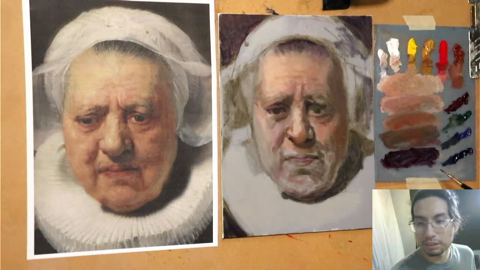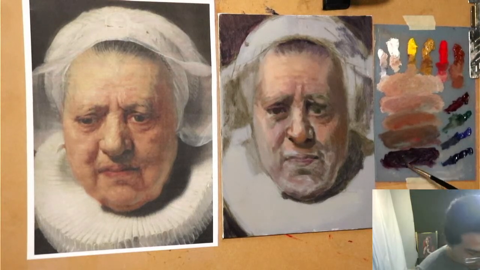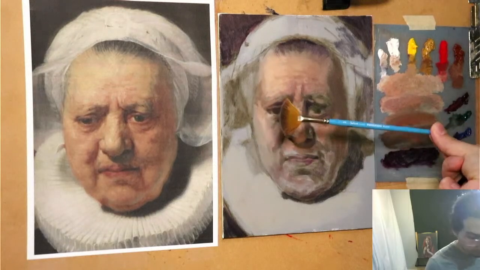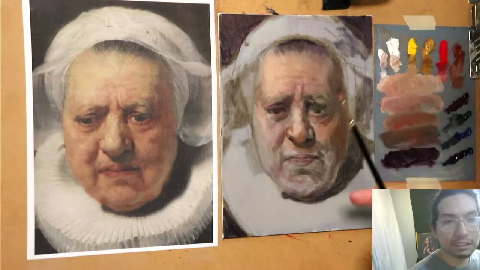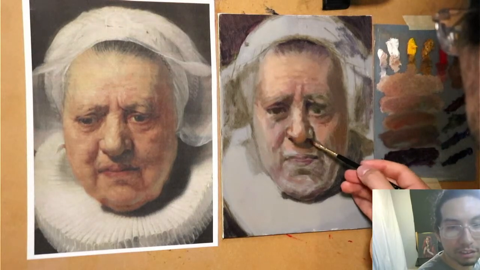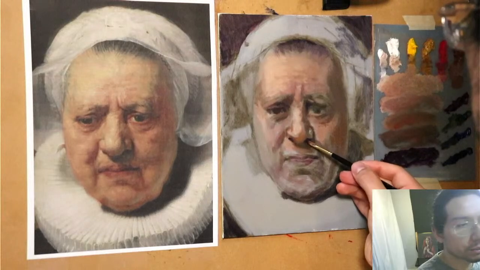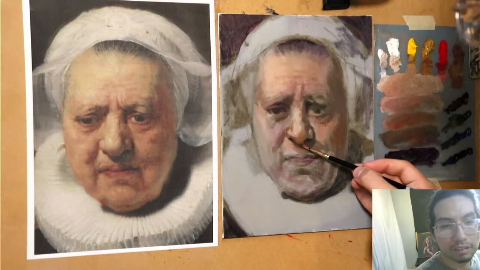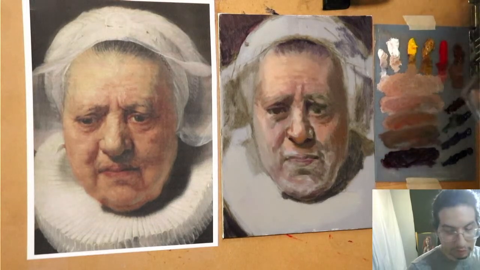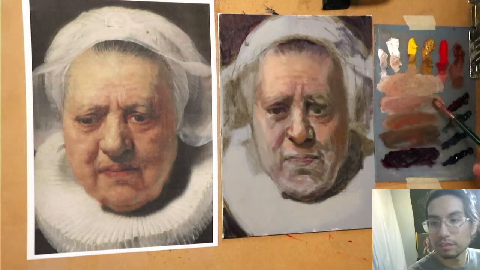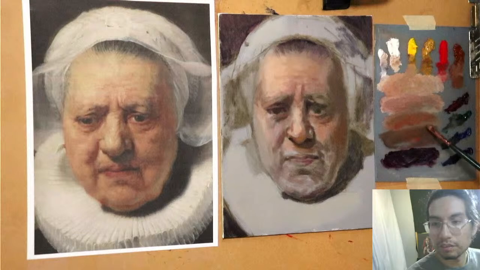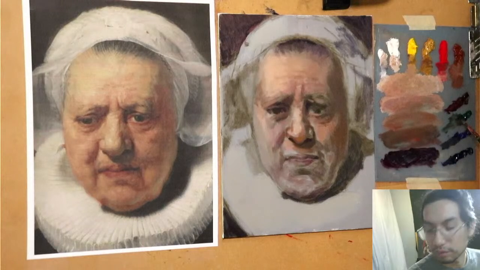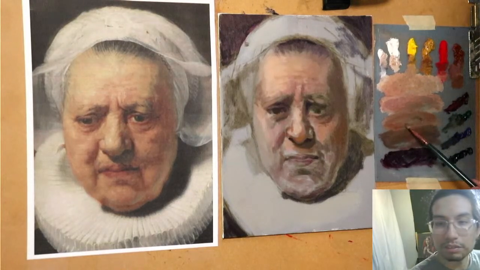Hey Mike, oh, that was a fan brush. This is just a cheap Princeton Select #2 fan brush. It's just to knock down some of the texture. I didn't want too much texture yet. And it also helps to reduce the glare. I'm changing the hues right in the puddle.